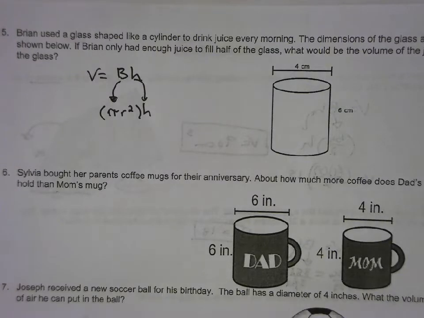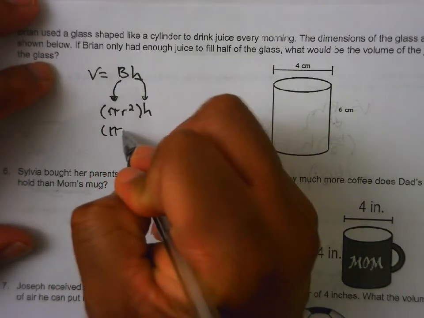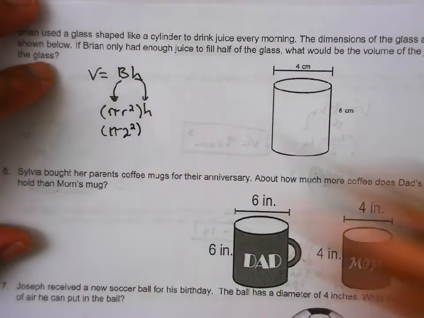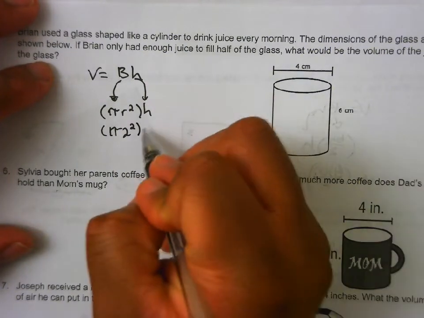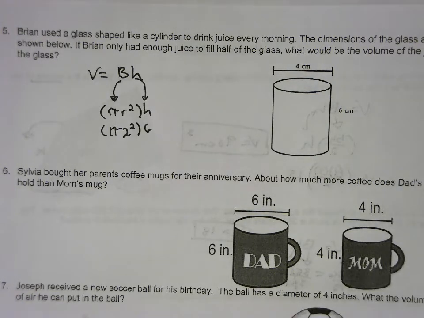So let's go ahead. Let's look at the area of a circle. We have the circle at the top. It gives us the diameter of 4. What's my radius? 2. So it'll be pi 2 squared times, what's my height? 6. So it'll be pi times 2 squared times 6. 2 squared is 4. So pi times 4. And then that answer times 6. What is that?